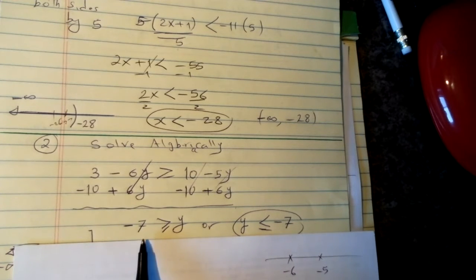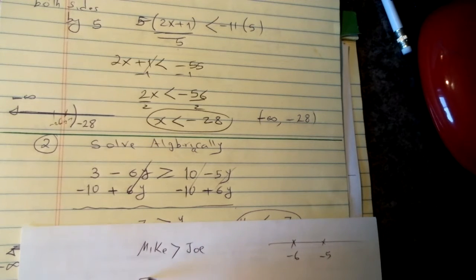This is like this. Let me give you an example. Let's say Mike is taller than Joe. That also means that Joe is shorter than Mike.